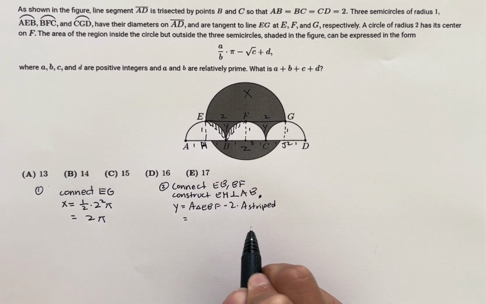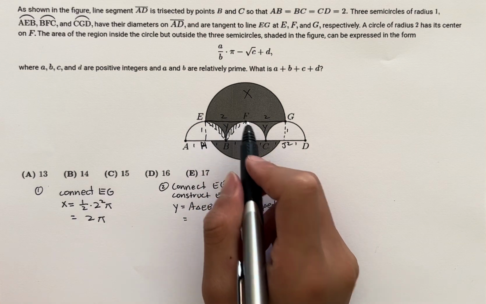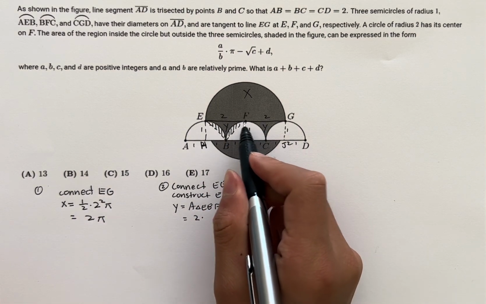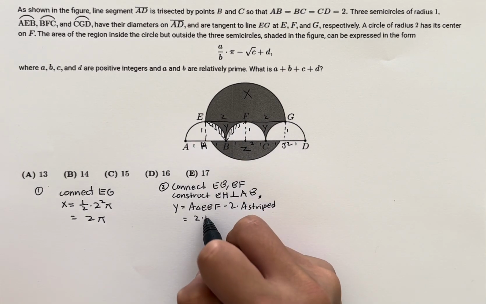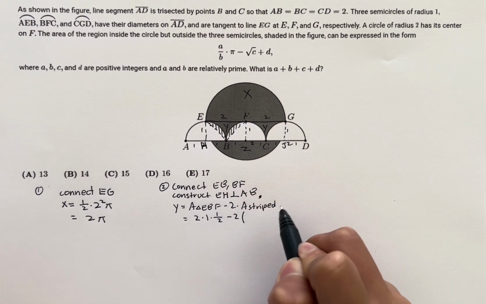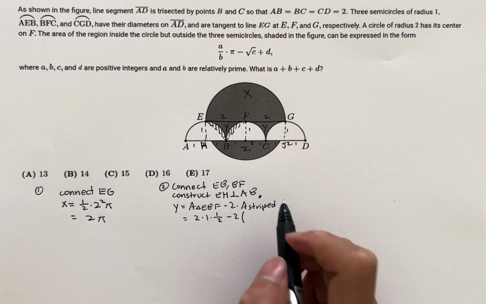Triangle EBF has an area of 2, which is EF, times the radius 1, because the height will be equal to the radius of the semicircles, times 1/2. Minus 2 times parentheses the area of striped. The area of striped is going to be a bit more complicated, but solvable.